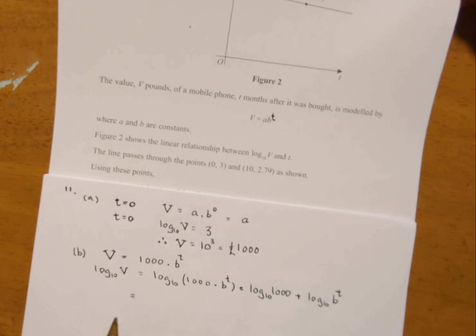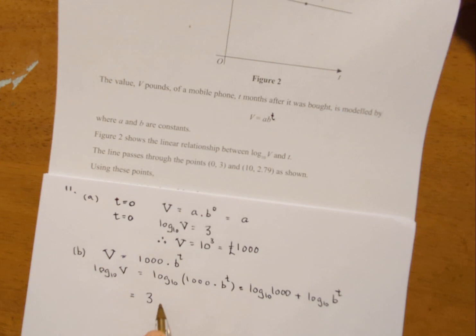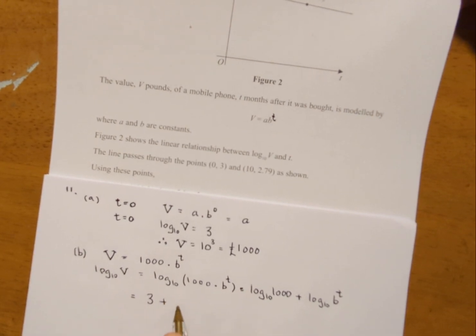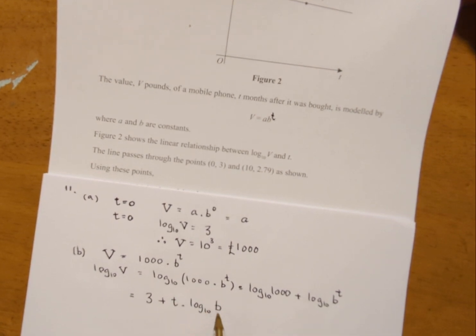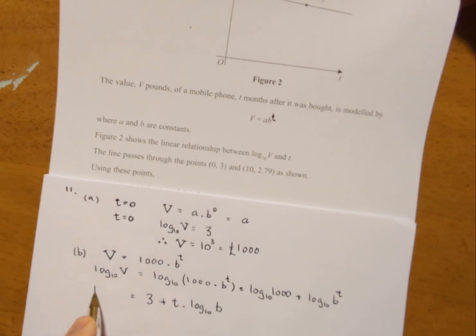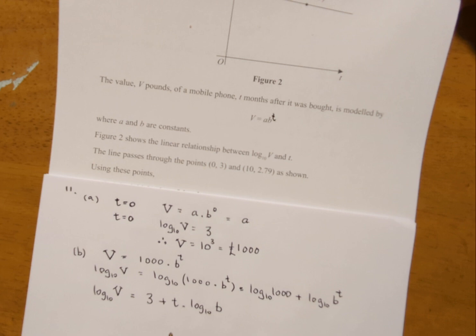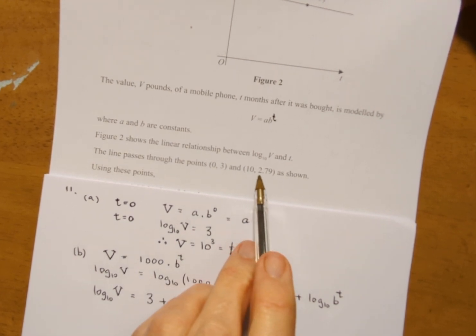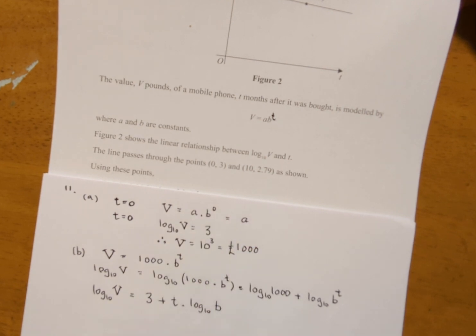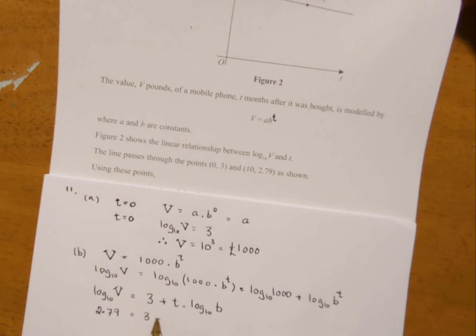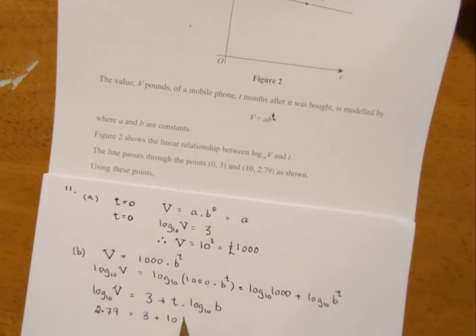And that in turn is equal to 3 plus T times log to base 10 of B. So we have this equation, log to base 10 of V equals this. Now, I know that when T is 10, log to base 10 of V is 2.79. So this is 2.79 equals 3 plus 10 times log to base 10 of B.